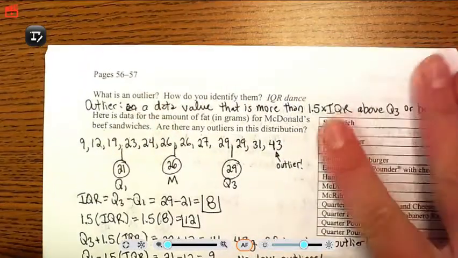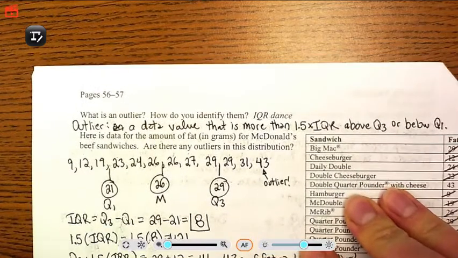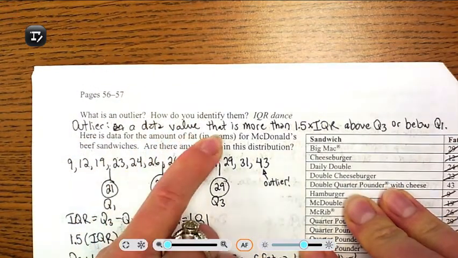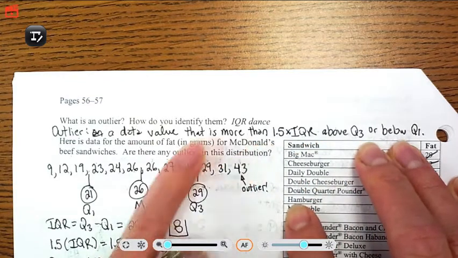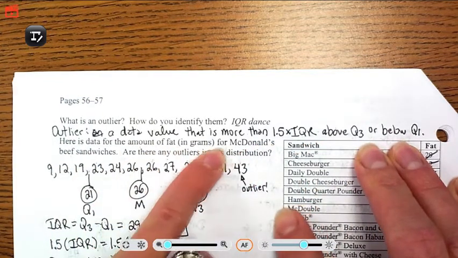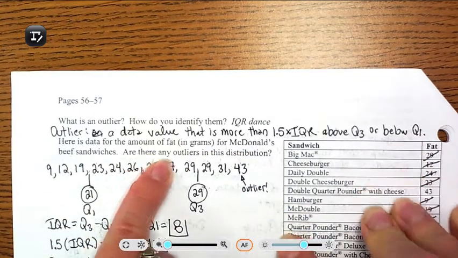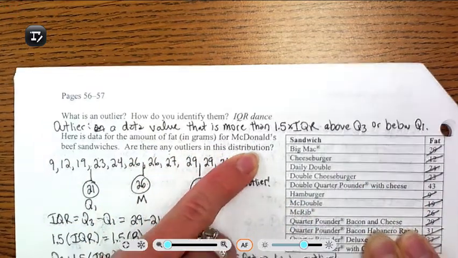What is an outlier? How do you identify them? An outlier is a data value that is more than 1.5 times IQR above Q3 or below Q1. Here's the data for the amount of fat for McDonald's beef sandwiches. Are there any outliers in this distribution?